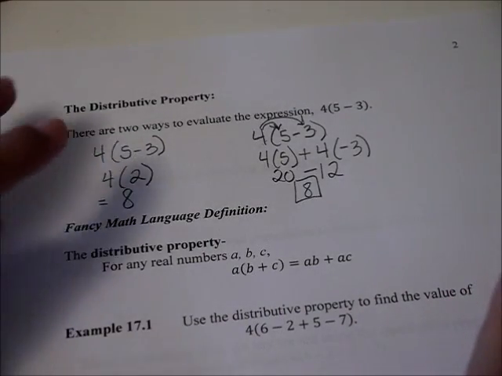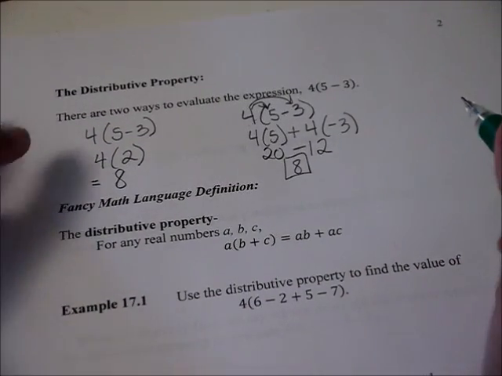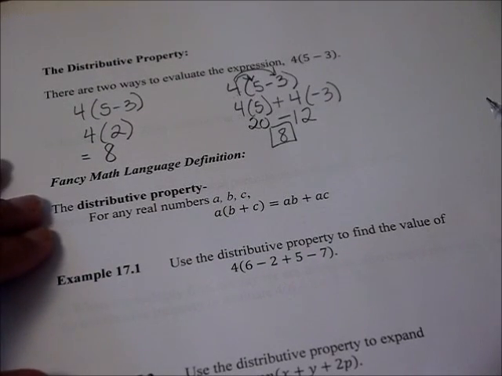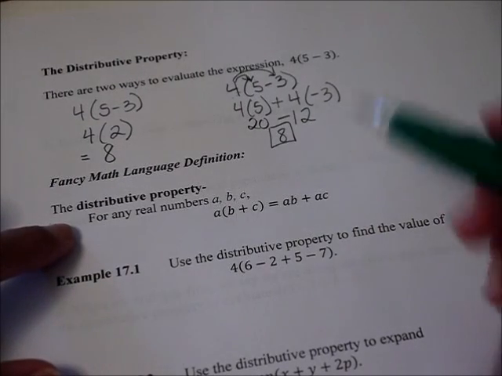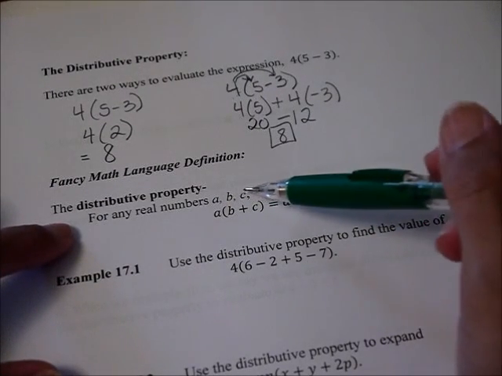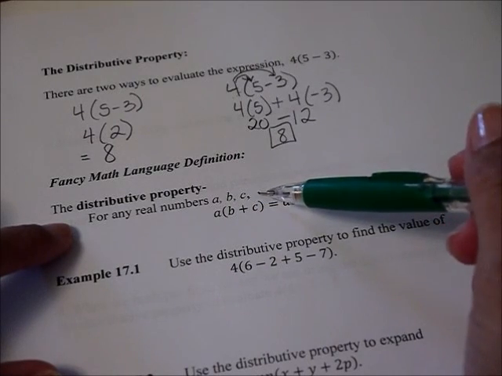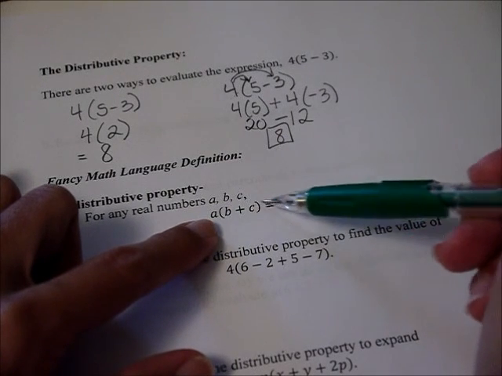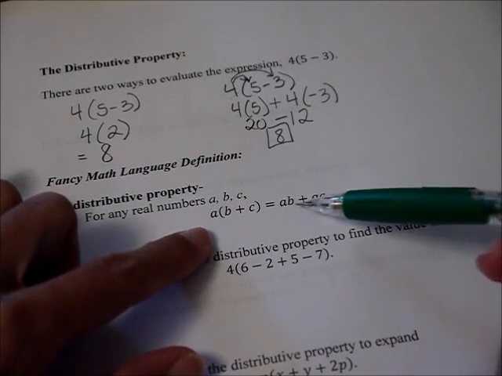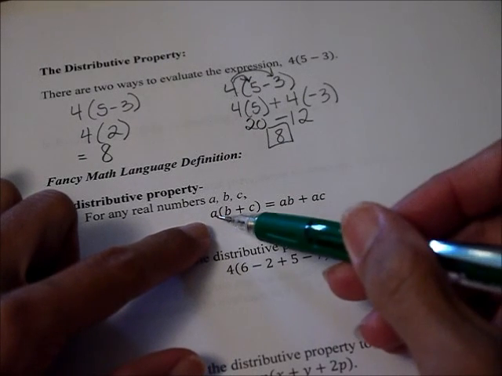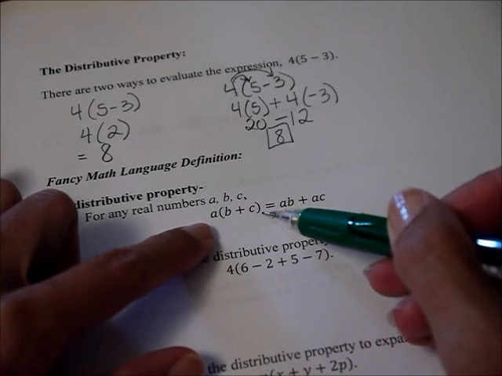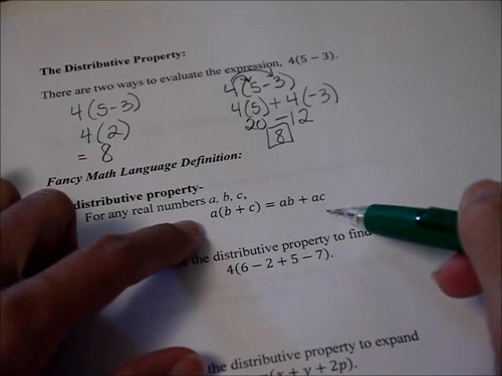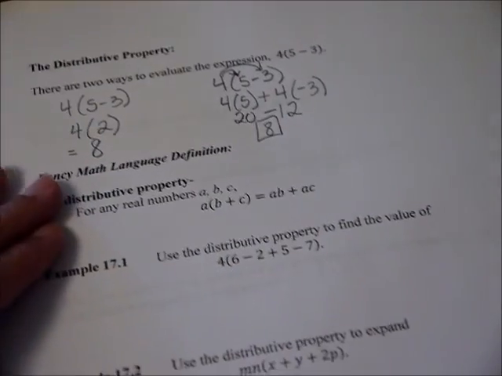Okay, so let's talk about what it means in the fancy math language definition. Okay, here's the definition. For the distributive property, what it means is for any numbers, if A, B, C represent any number or group of numbers, if you have one on the outside and some on the inside, you can also take it apart and multiply the one on the outside by everything on the inside. So you take the outside, multiply it by every term on the inside. All right, let's try to apply this.